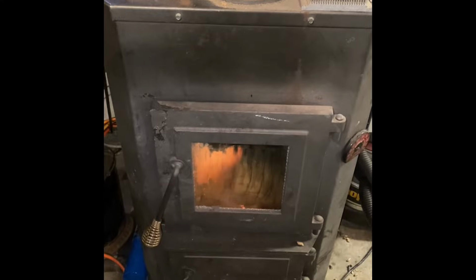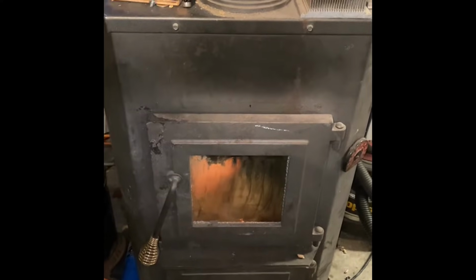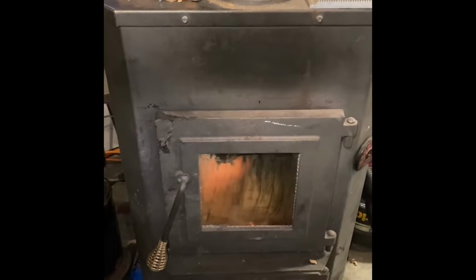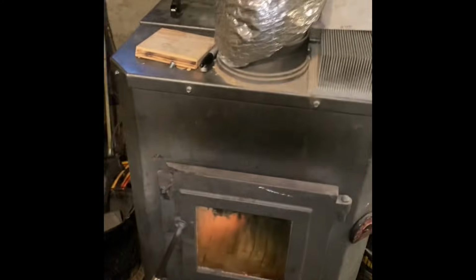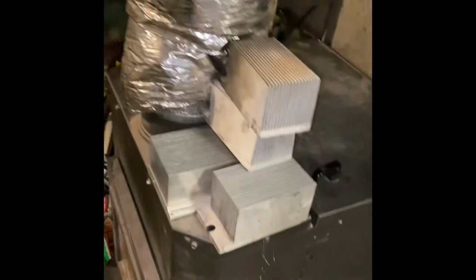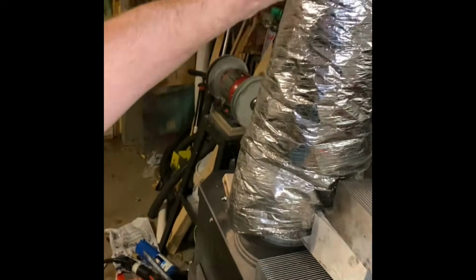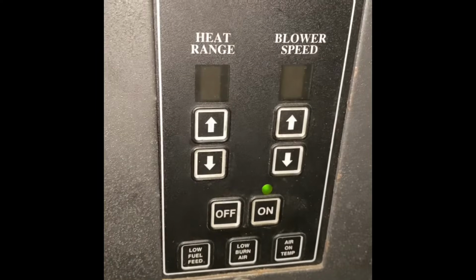I'm going to show you the controls for an Englander stove. Mine's an older model from 2001. It's a forced hot air unit, so it's actually intended to go into my normal heating system, and it does. This is one of the main ducts, and I can actually heat the whole house with it, so it works out pretty well. Here's the control.